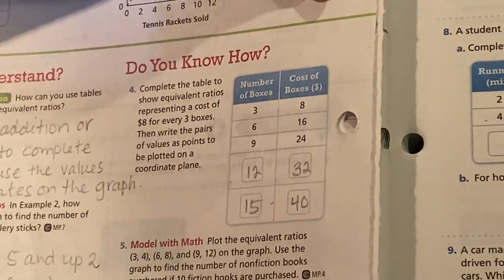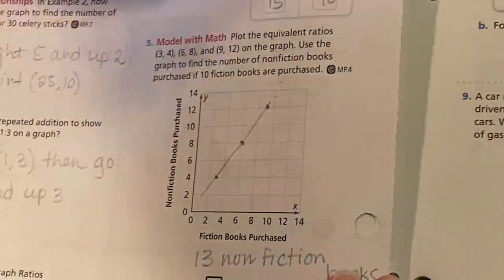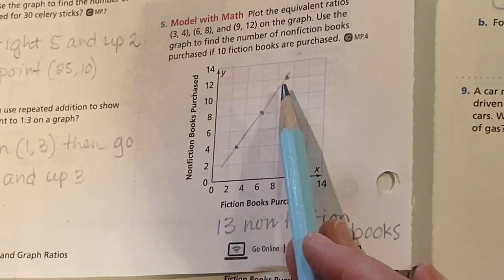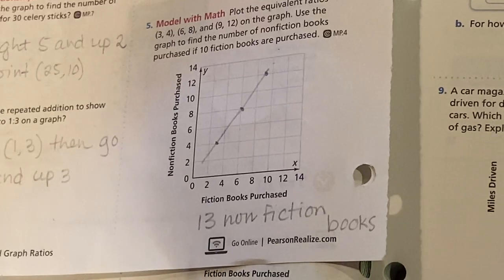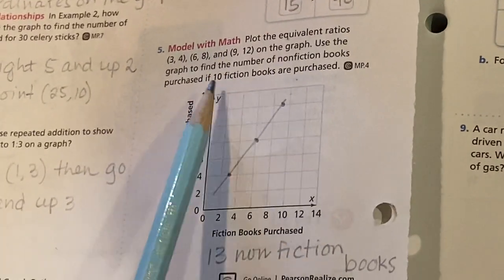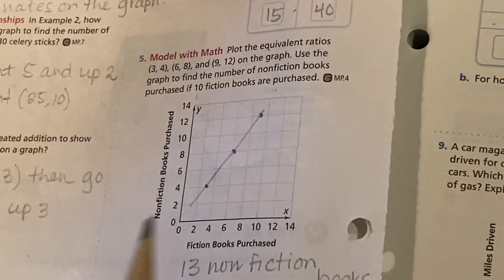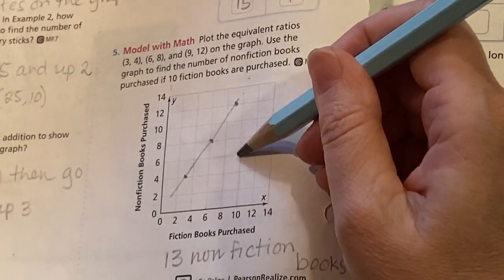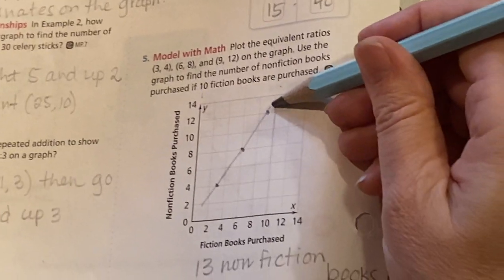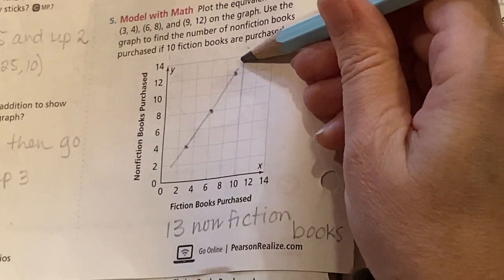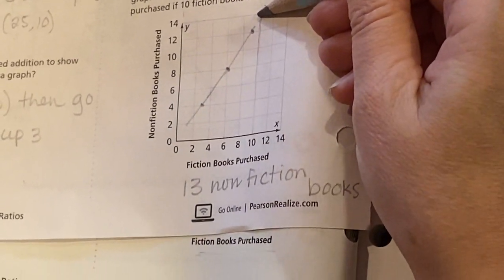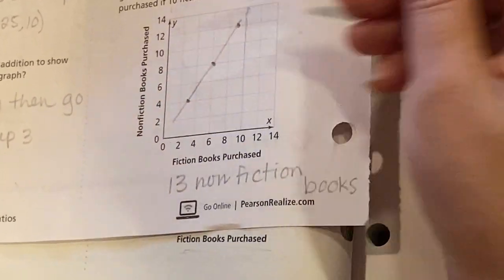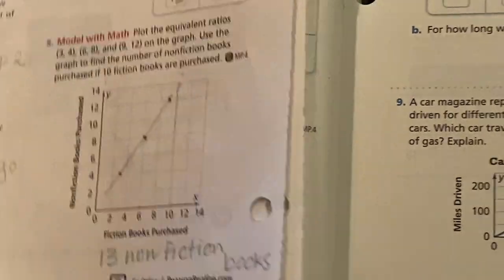All right. Now, for this, I plotted those points. There's my 3, 4, my 6, 8, and my 9, 12. But I had to figure out how many for 10 fiction books? So I'm going to go here to the 10 and then go straight up. And where would I hit that line so that it stays a straight line? At 13 nonfiction books. Okay, good.